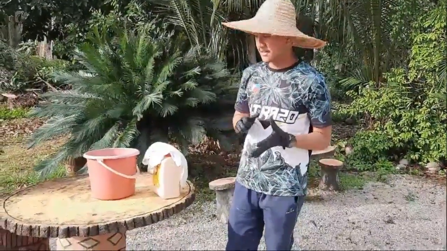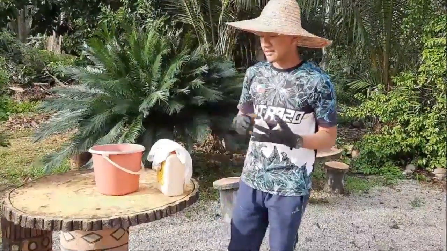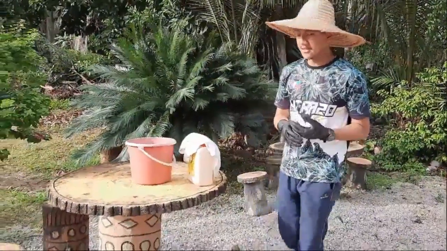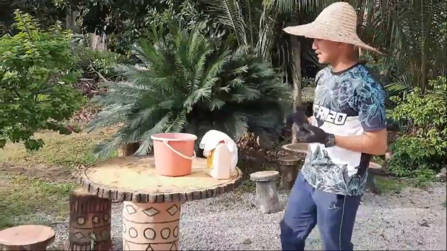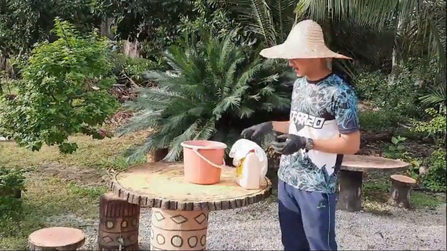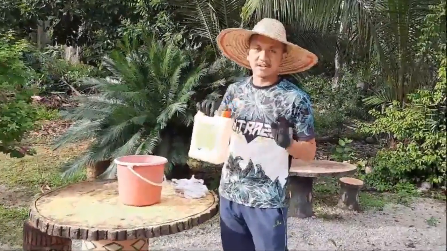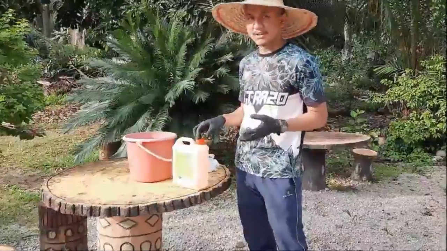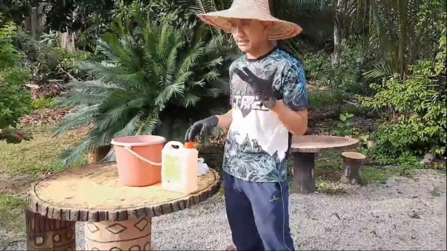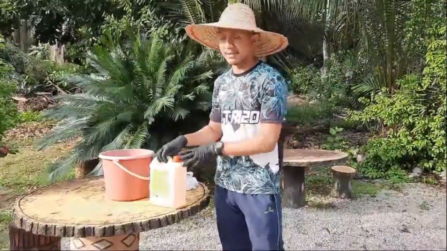What I'm going to do is remove all this black spot on this rock table, and what I'm going to use to remove all this black spot is this bacteria wash. When it's opened it will give off some smoke, and it's very dangerous.